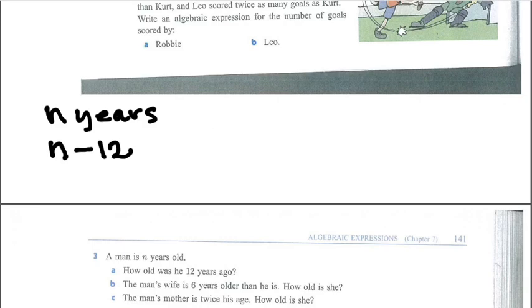Moving on. Okay, so the man's wife is 6 years older than he is. Well, again, how old is he? N. And she's 6 years older, so that would be N plus 6 years. Yeah, N plus 6. Okay, excellent. The man's mother is twice his age. How old is he? N. And twice means multiply by 2. So that's 2 times N. But remember, the number always comes first. So what do we write? 2N. There you go. All right? So the number always comes first.